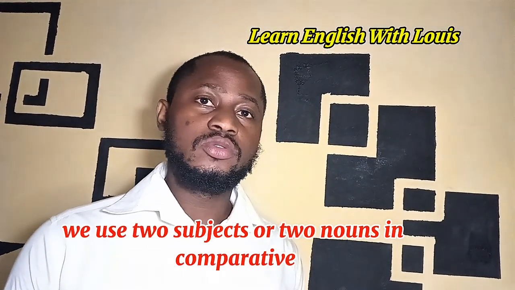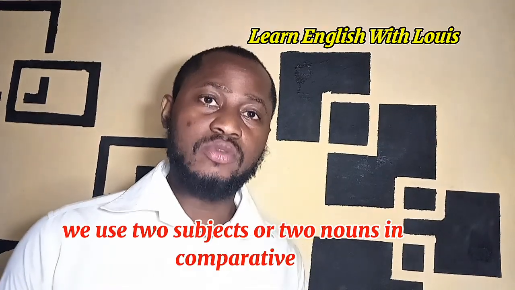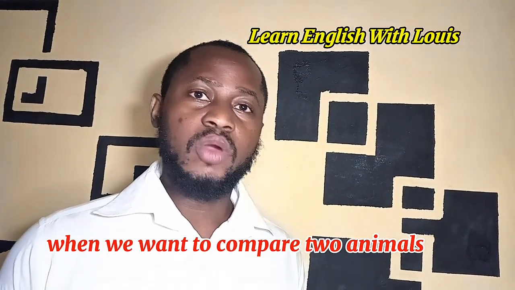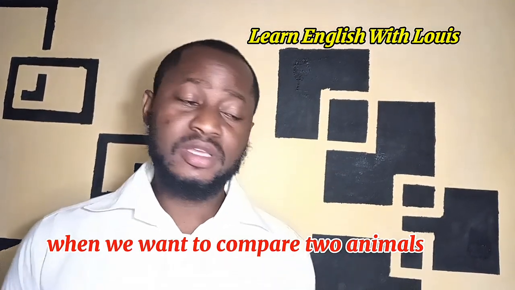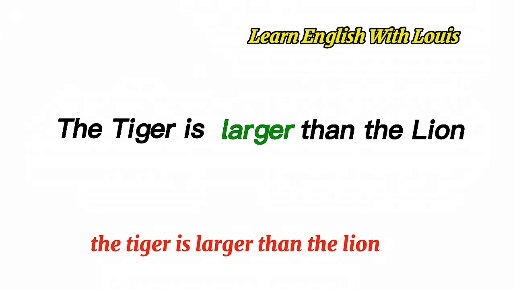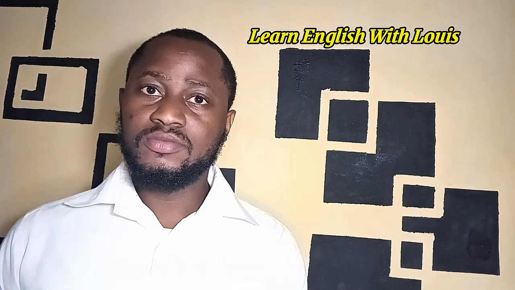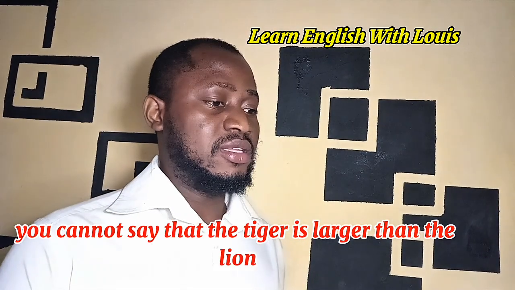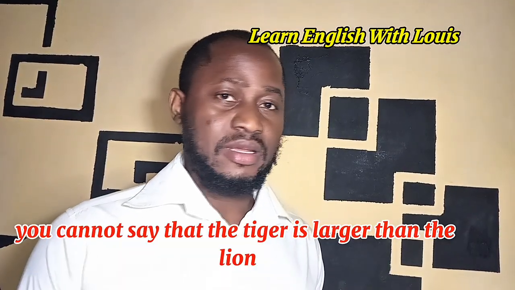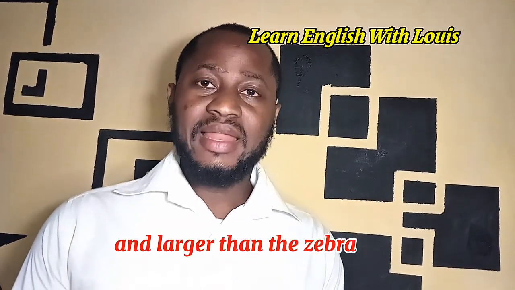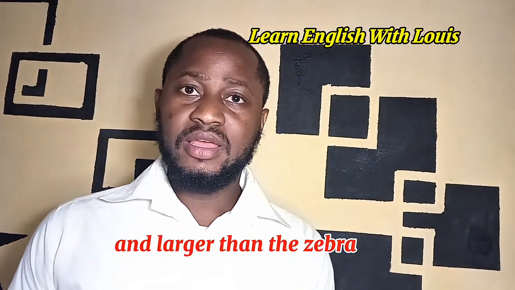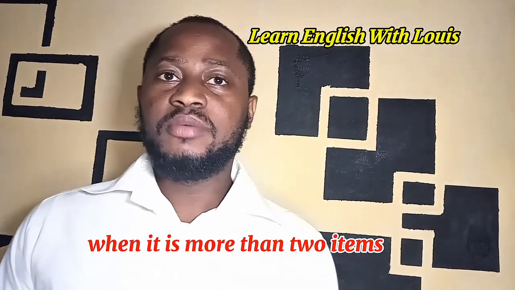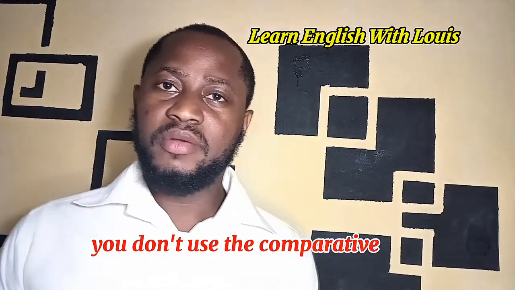We use two subjects or two nouns in comparative when we want to compare two animals. The tiger is larger than the lion. You cannot say that the tiger is larger than the lion and larger than the zebra and larger. When it is more than two items, you don't use the comparative.